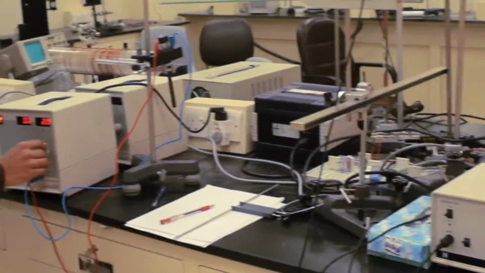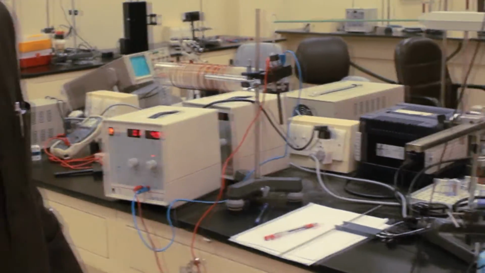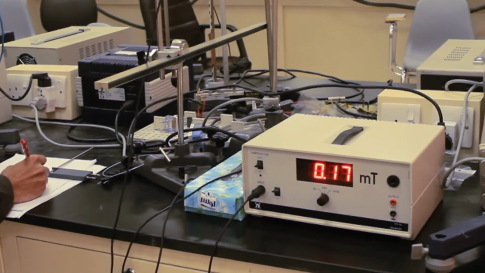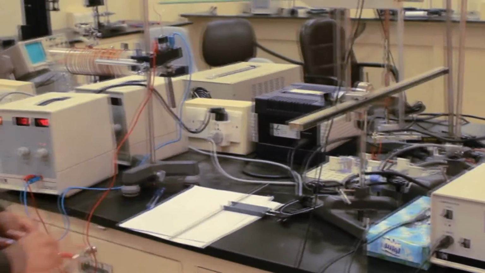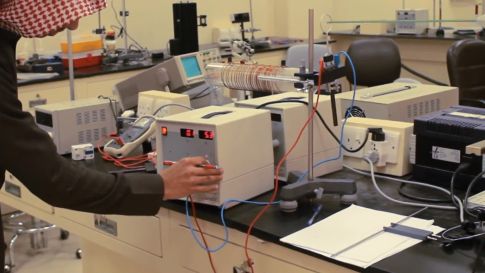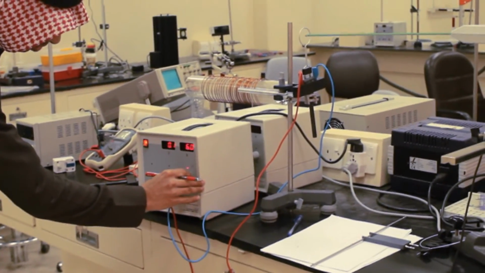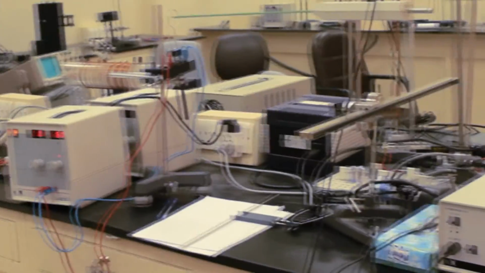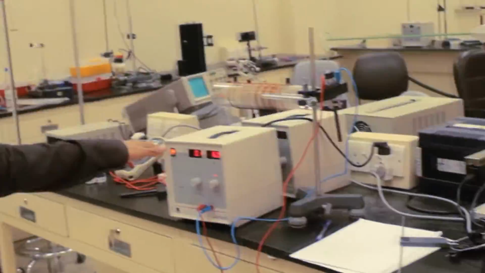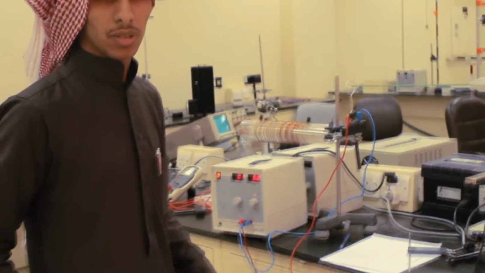Now we'll apply more voltage, at 4 ampere, and we will get 0.16. Now we will apply more current, at 6 ampere. And we will get 0.24. Now, as the current is increased, the magnetic field will be increased.